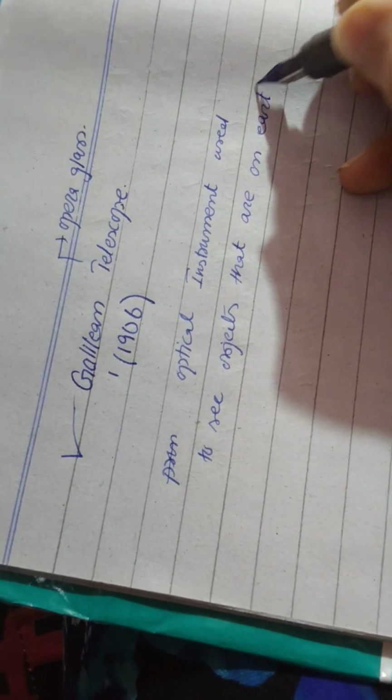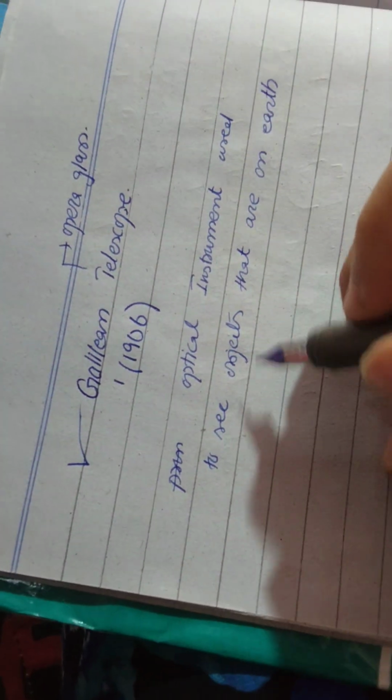So this is basically the work of the Galilean telescope.